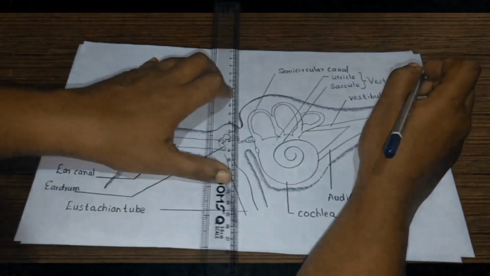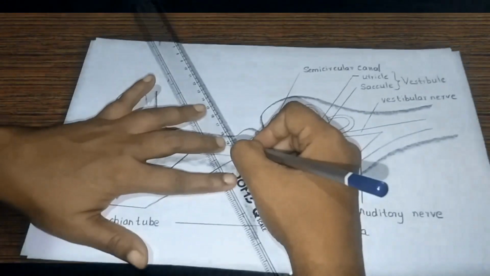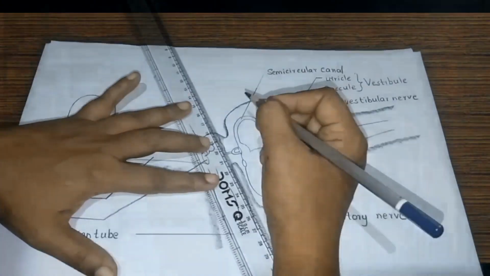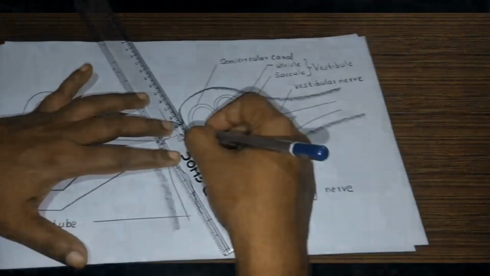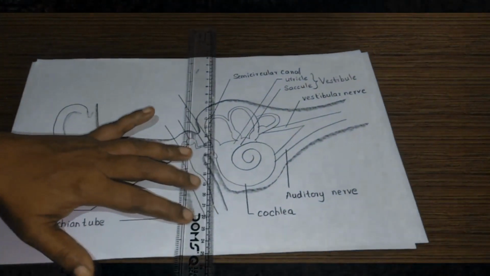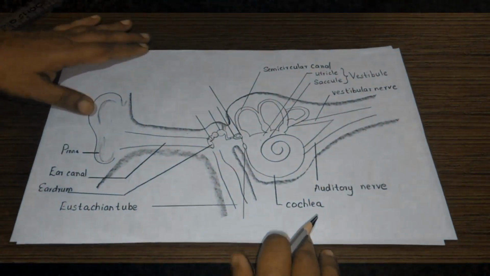Okay, now the three bones and the windows: malleus, incus, stapes, oval window, then down we can draw the round window.